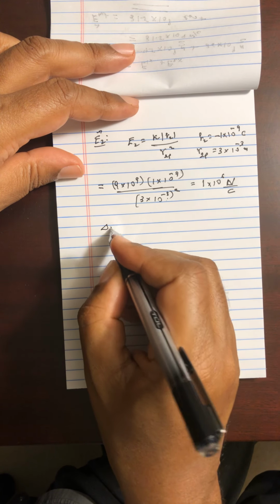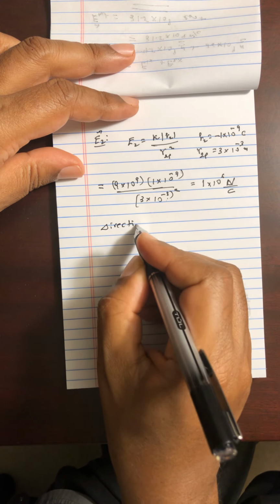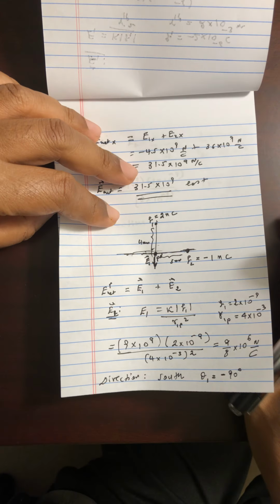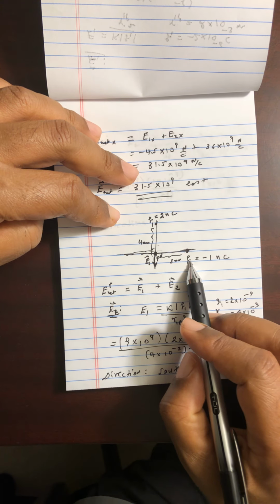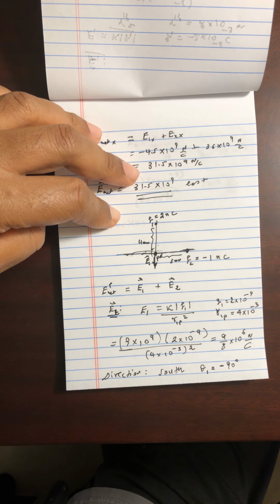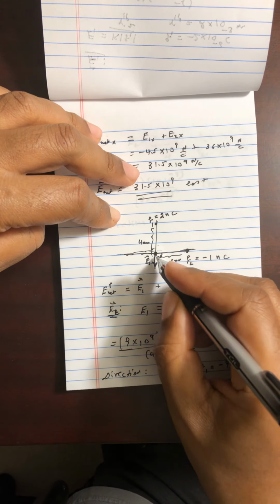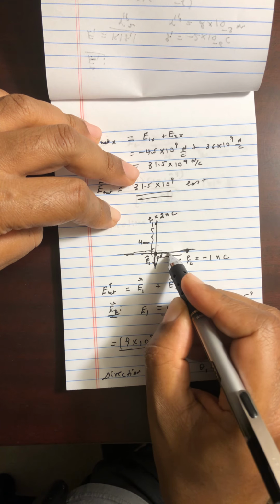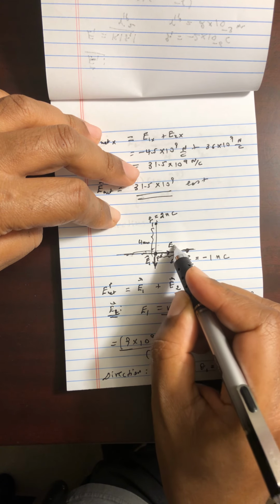How about the direction? You see, Q2 is negative, so the direction is towards the charge. The direction of the electric field over here is going to be inward towards the charge. So this is the direction of E2.